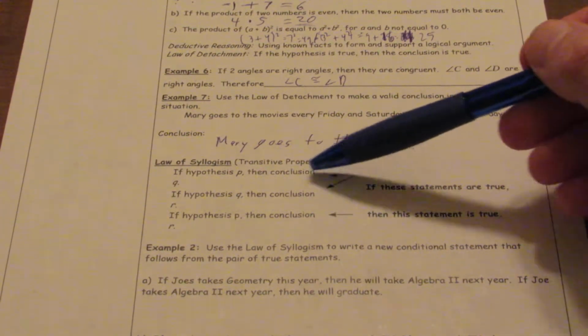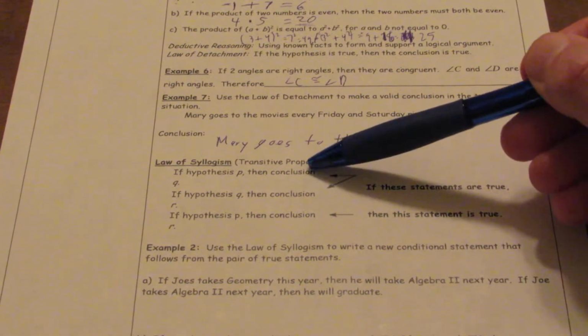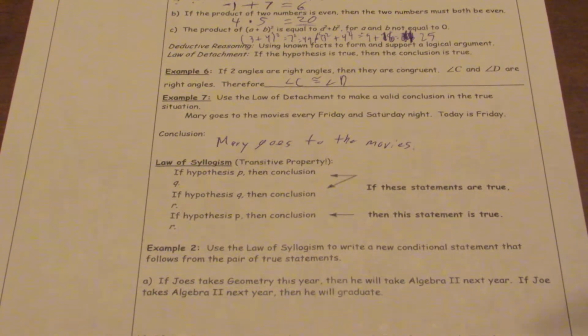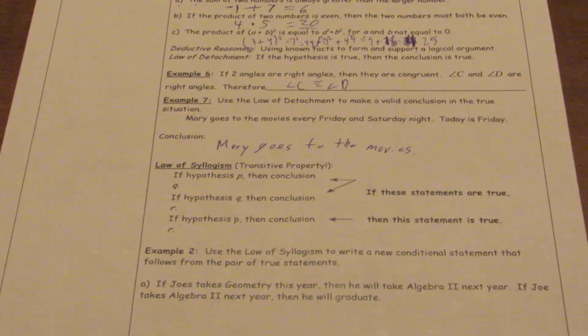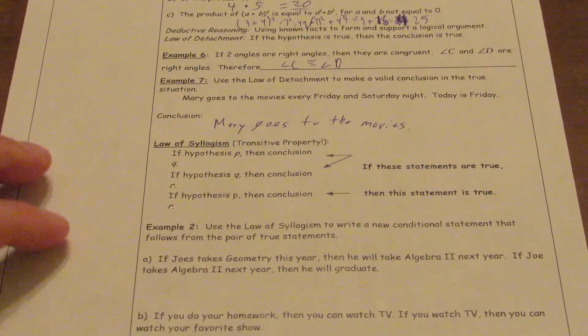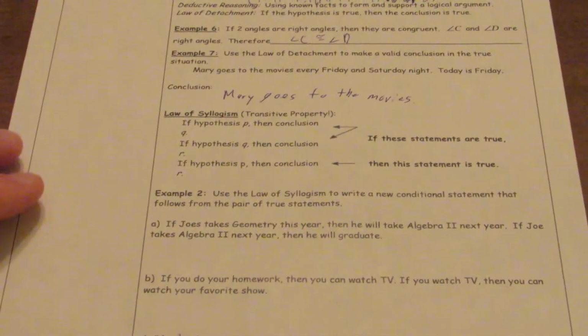So what you're saying is, if these two statements are true, then this has to be the case. That's our law of syllogism. And it's weird in the way it's written there, at least for beginners.